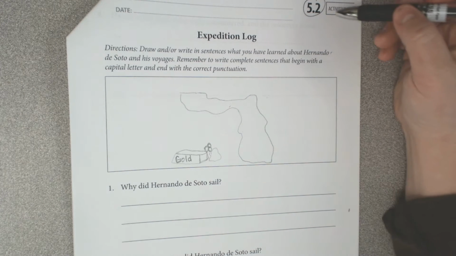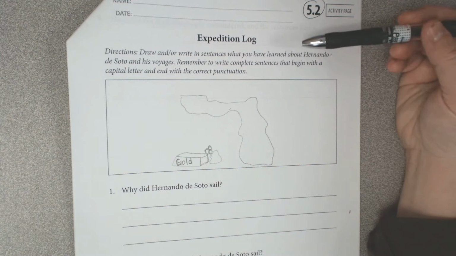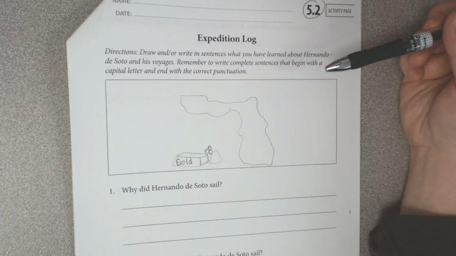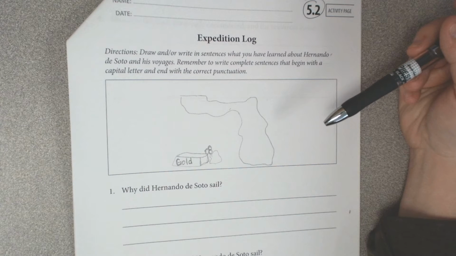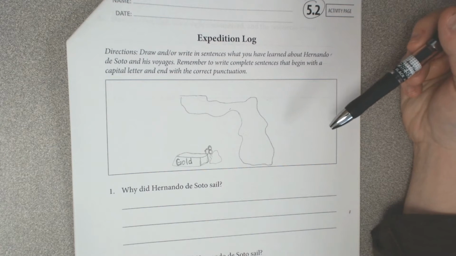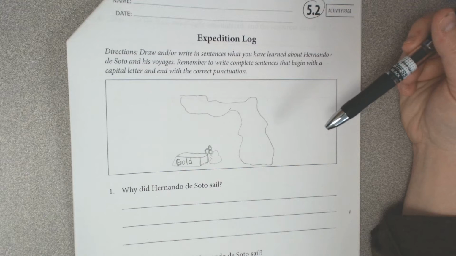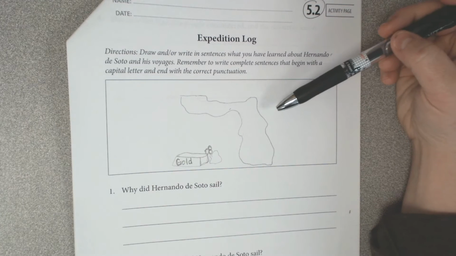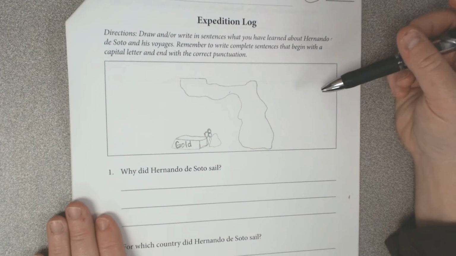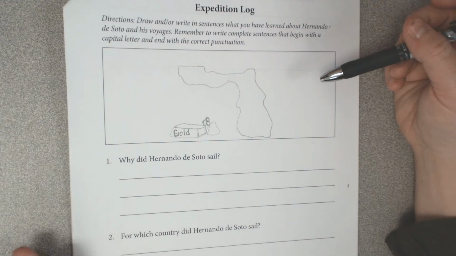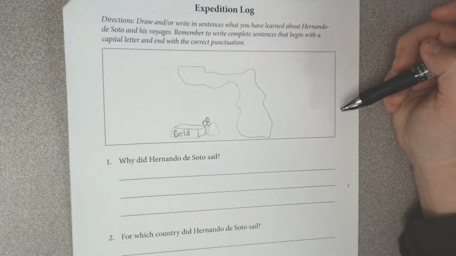So today we're talking about our expedition log. This is 5.2 with our new conquistador, Hernando de Soto. So I don't know if you've been drawing. Well, I've been looking. I'm actually recording this earlier than expected, so I'll have to look back to see if you've been drawing. I really hope you are.